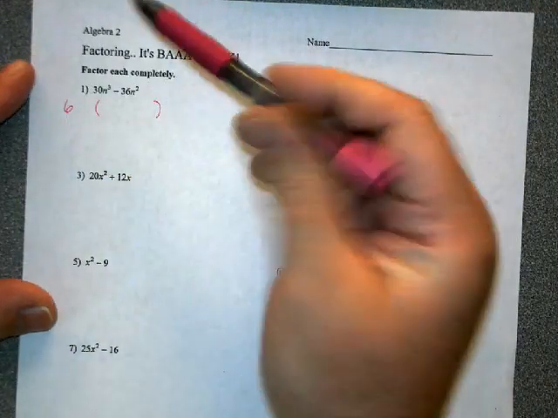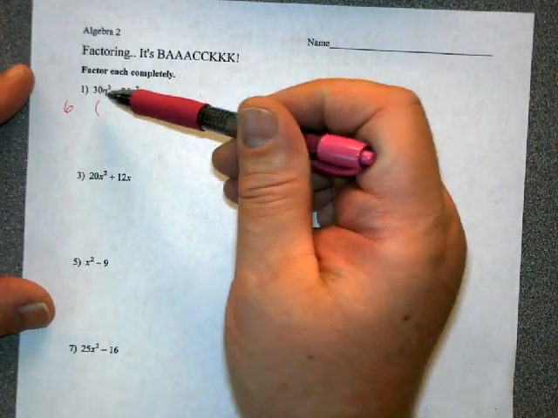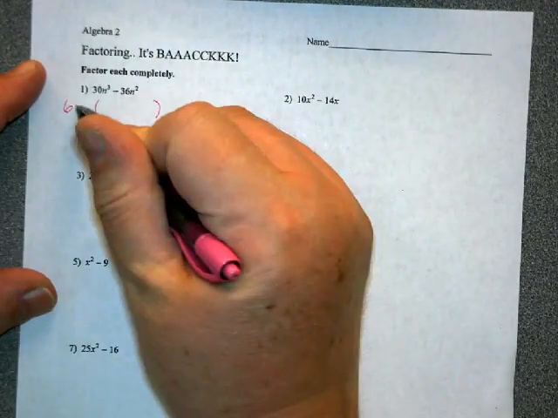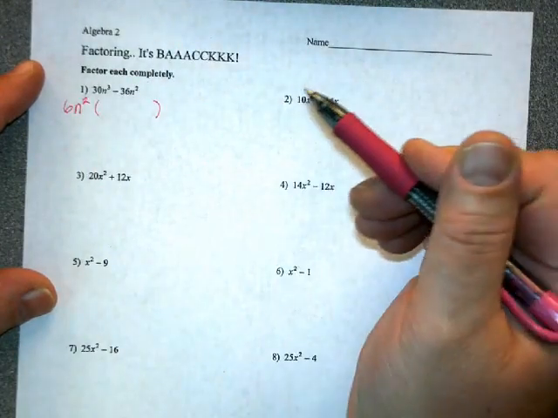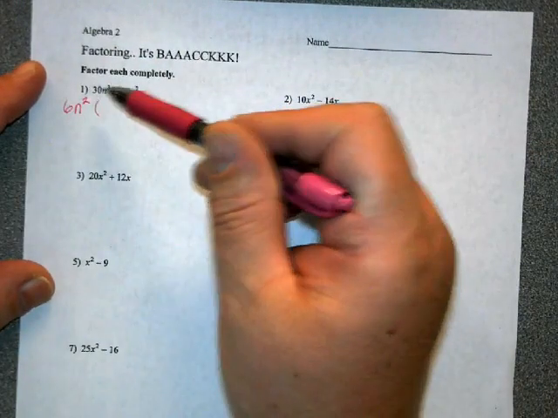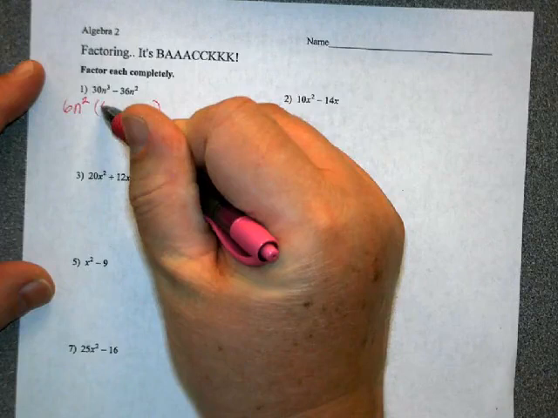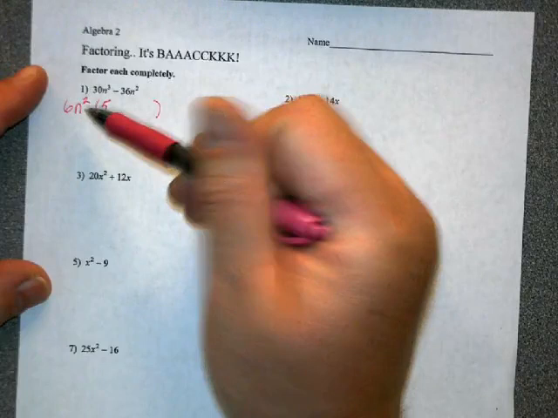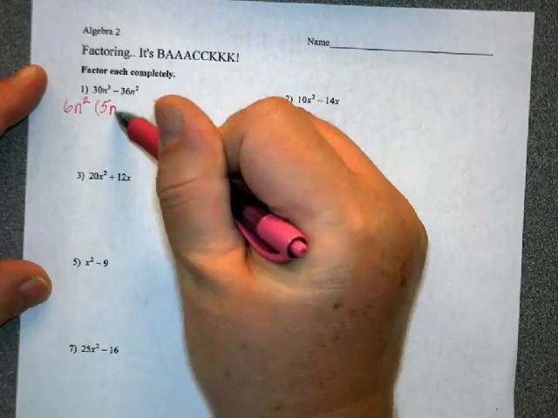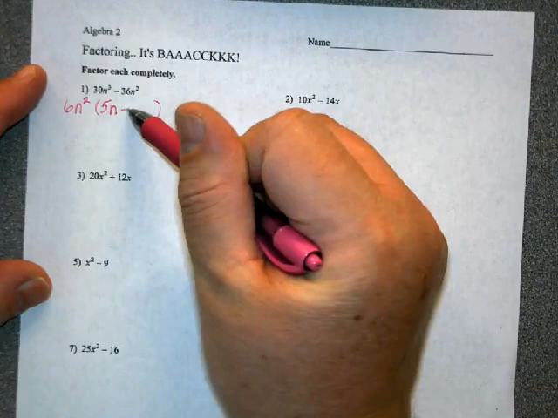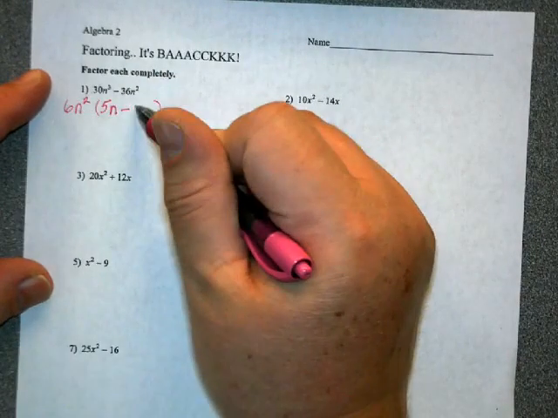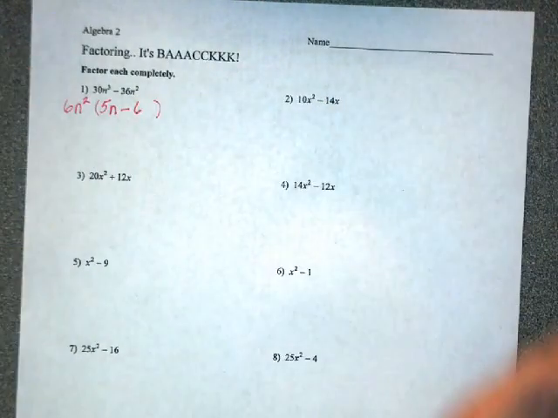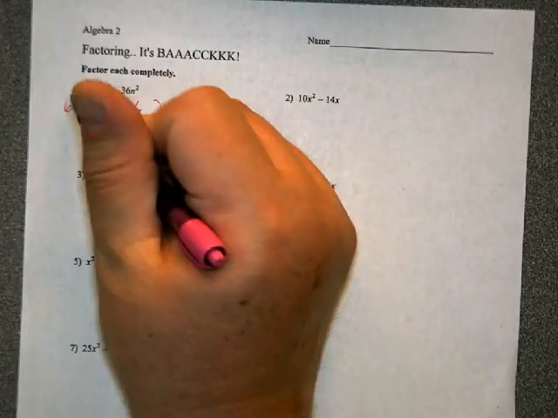Then I look at the variable. In this case, it's an n. Here I have 3 n's. Here I have 2 n's. So I can take out 2 n's. All right, then I go back and I divide them out. 30 divided by 6 is 5. Here I have 3 n's, dividing out 2 or taking away 2 of the n's. That leaves me with 1 of the n's. Minus 36 divided by 6 is 6. N squared divided by n squared is just 1, so I don't need to put it in there. That's my answer.